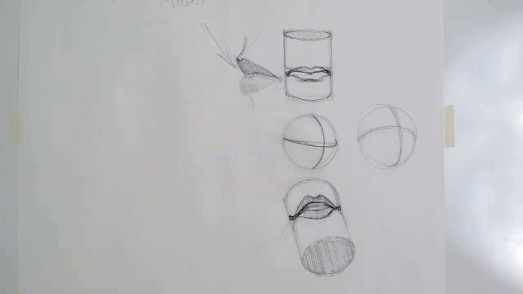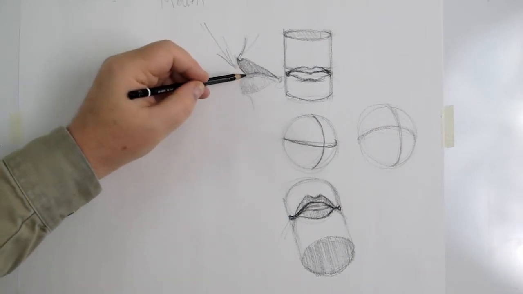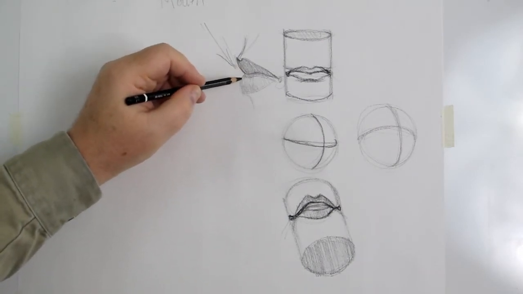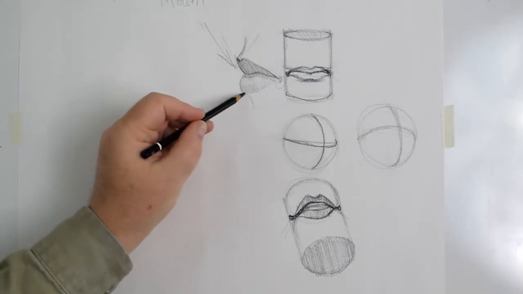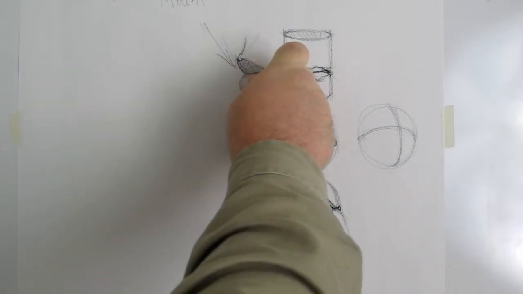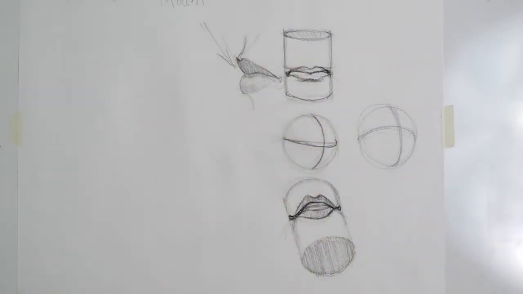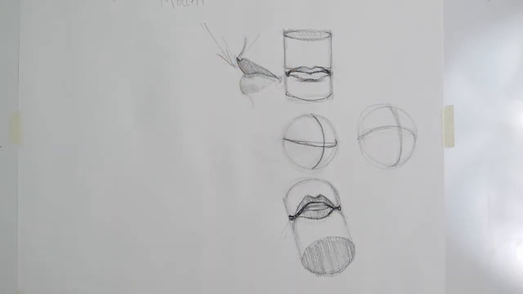So this is our rounder lip down here, and it's rounder because of the way it projects forward as it then comes back. This actually looks like it's wearing lipstick, but we're just going to go ahead and deal with that. But so the bottom lip is the round lip, the top lip is the flat lip.